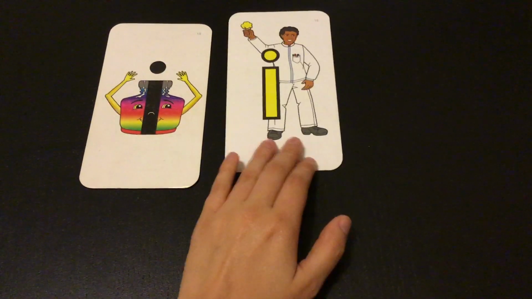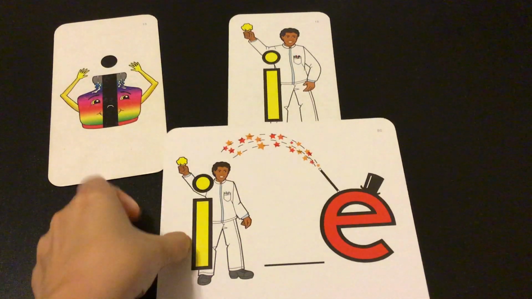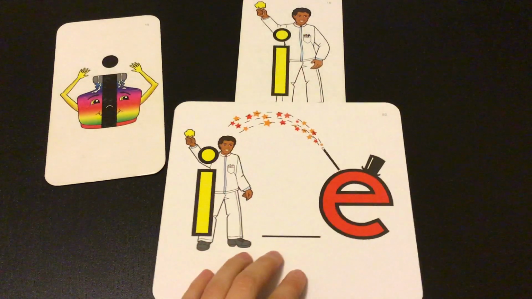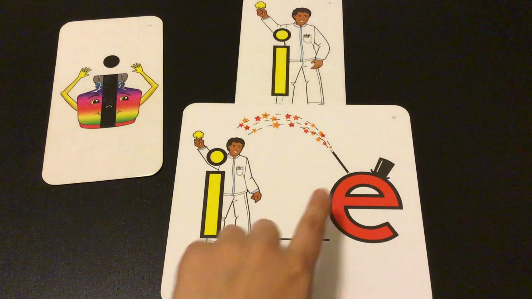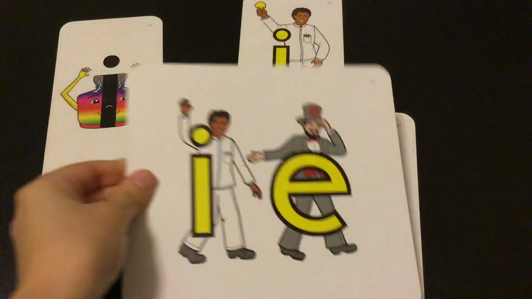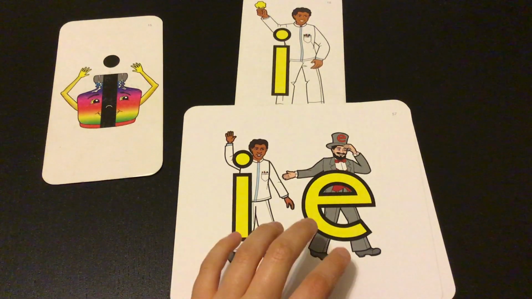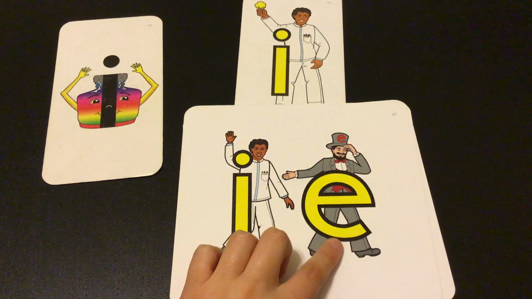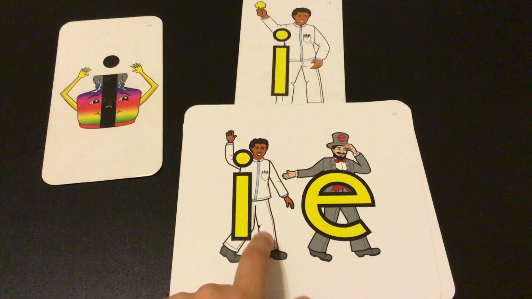We see Mr. I, we hear that long vowel sound, in words that have a magic E on the end, which would be words like nice or bike, right? We have that magic E on the end. We also see the long vowel I sound in words that have an IE. Only sometimes. Sometimes IE makes the Mr. E sound, but when we have that I and the E together, we hear the I sound in words like tie or lie or fries.